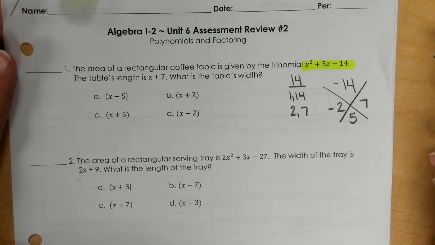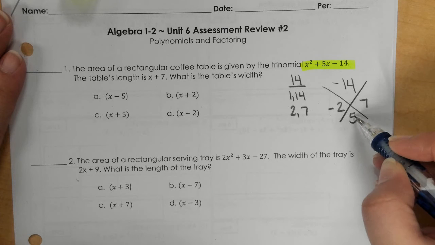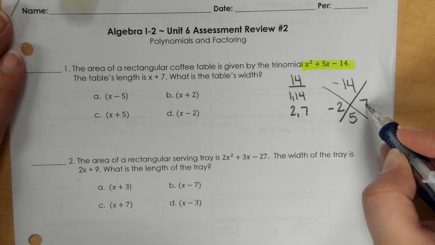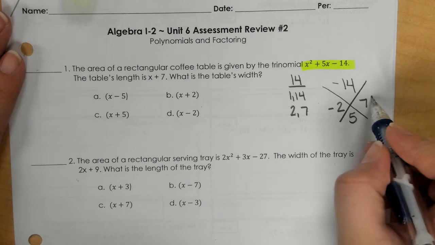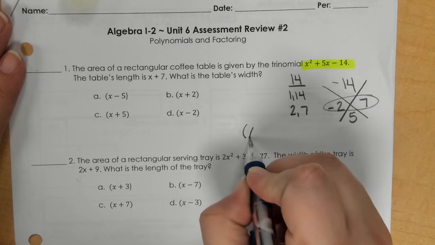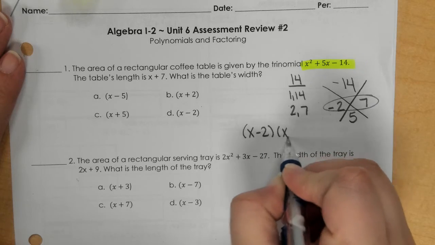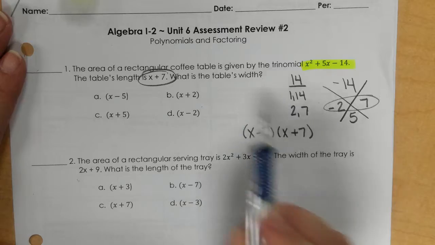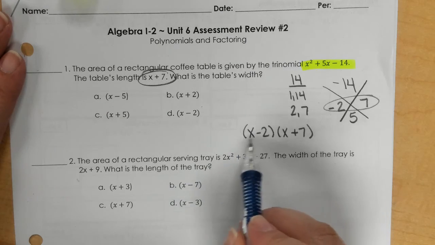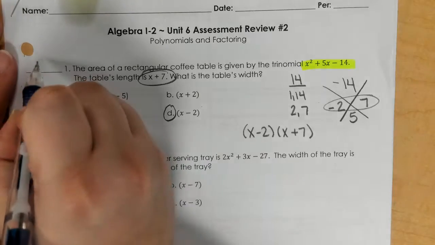And I also taught you guys that if this sign is positive, then the bigger number of the two is also positive. All right, so now we would say that our answer is x minus 2 and x plus 7. Well, we see that we have that here. So the other thing I'm looking for is x minus 2, which is D.